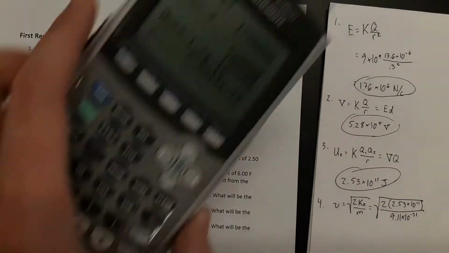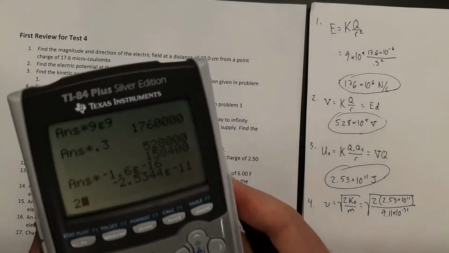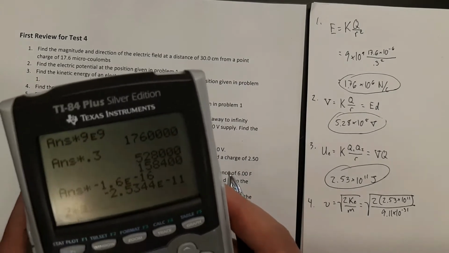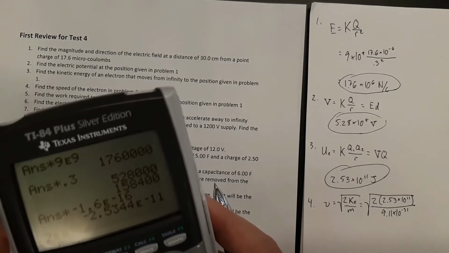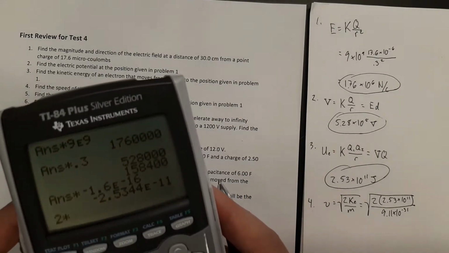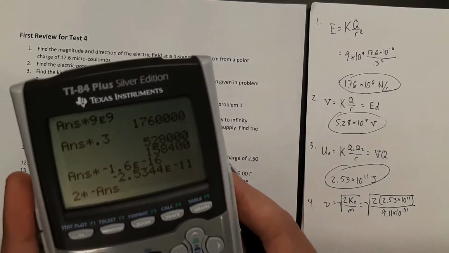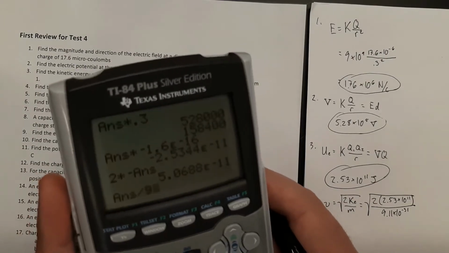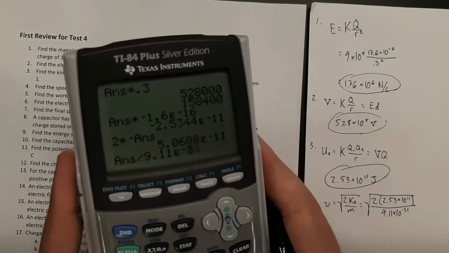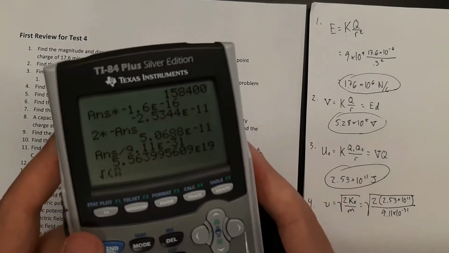And then taking our square root there. Okay, so 2 times, I'm going to do, where did the answer button go? Oh, finger's literally on it. So 2 times that negative answer divided by 9.11 times 10 to the negative 31st, and then taking our square root.